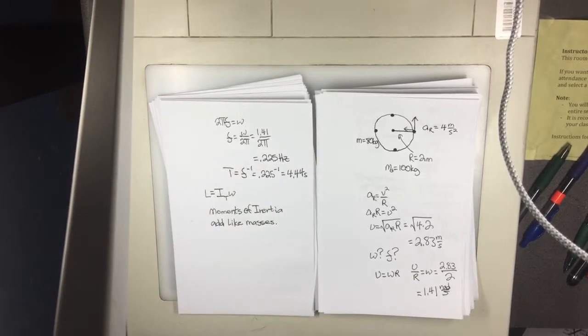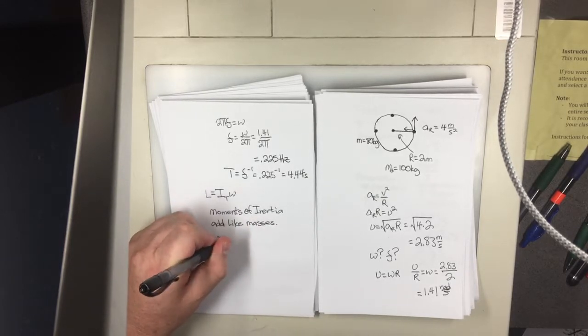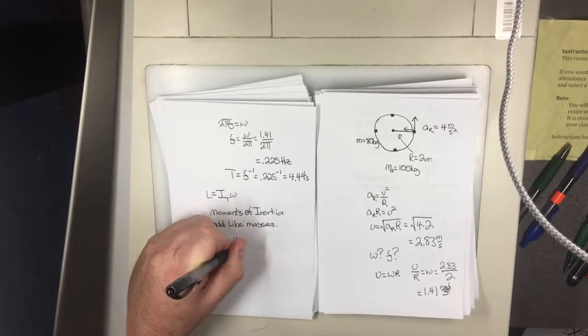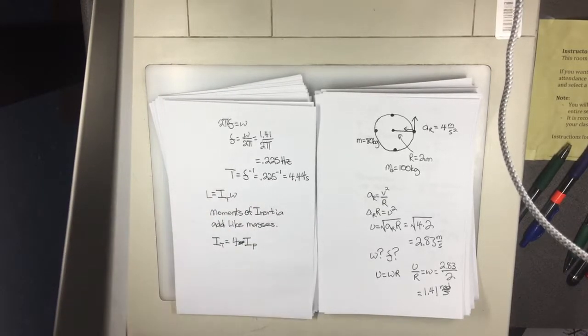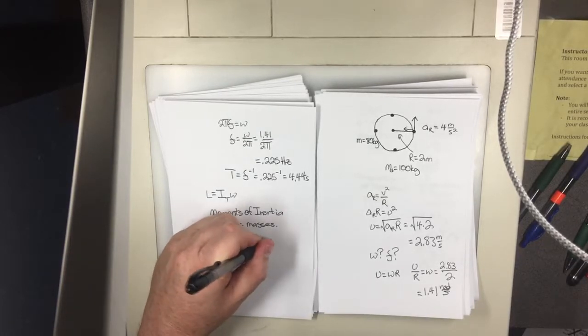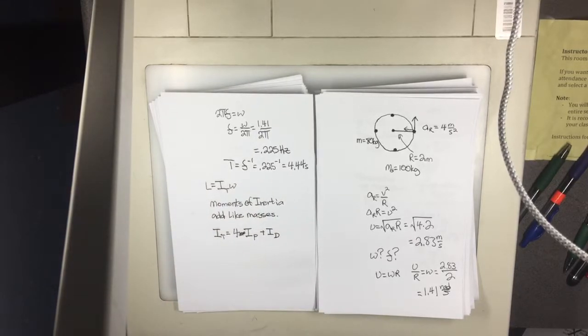So if I have a 1 kilogram mass and a 4 kilogram mass and I put them together, how much mass do I have? Answer: 5. Why? You just add them together. You do the same thing with moment of inertia. This total moment of inertia is 4 times the moment of inertia of one of the point particle kids plus the moment of inertia of the whole disk. So you just add them together.